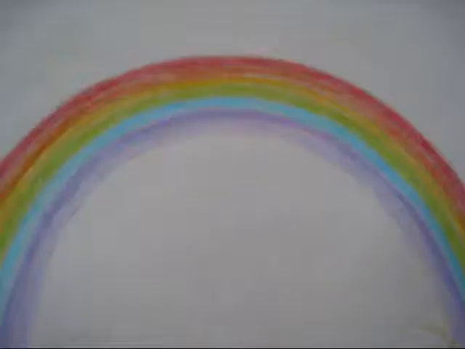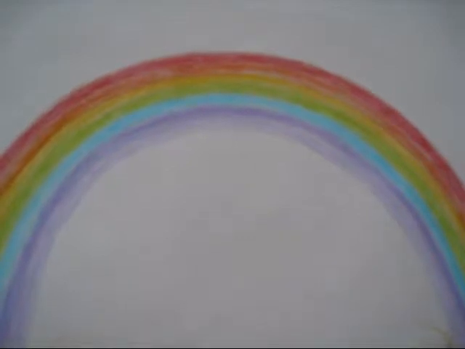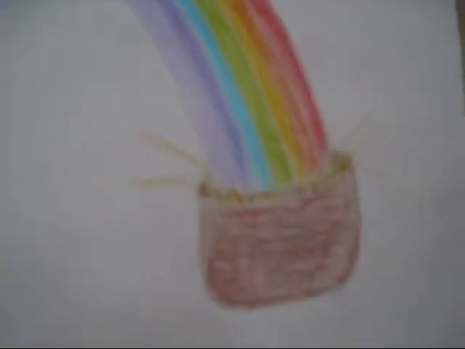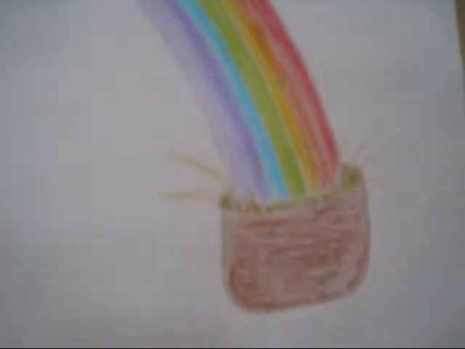Now to my favorite part of this program, rainbows. What makes rainbows so special? Well, it's not because they have a pot of gold on the end of it. We all know rainbows are formed when it is raining out, when it is sunny. It's not as simple as that.